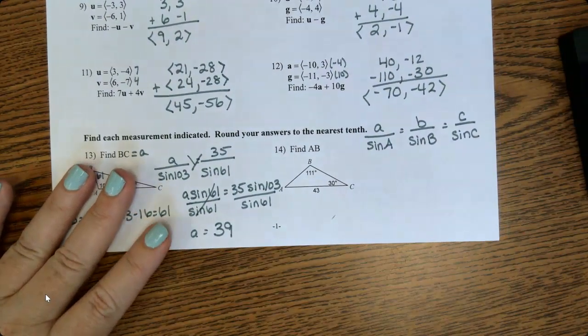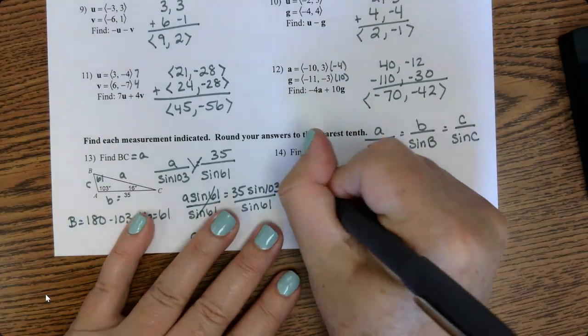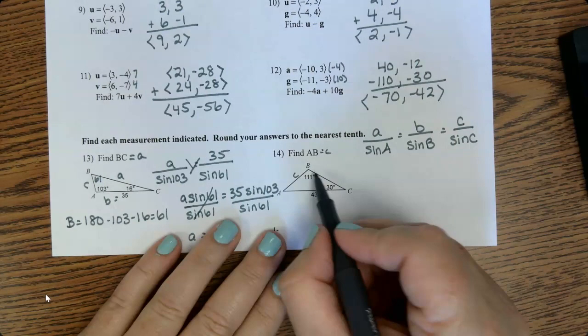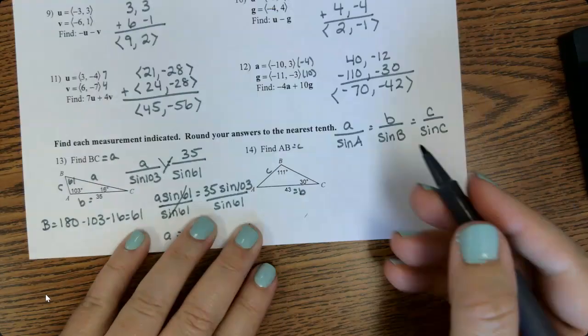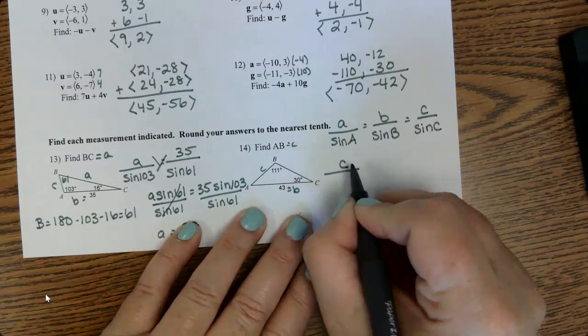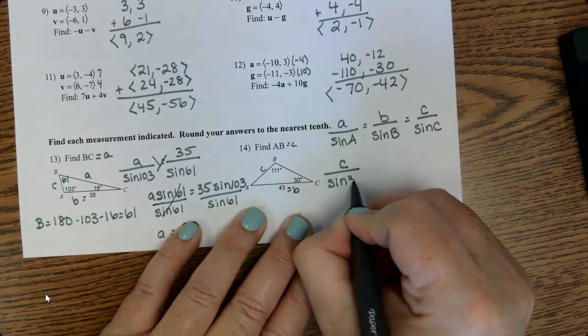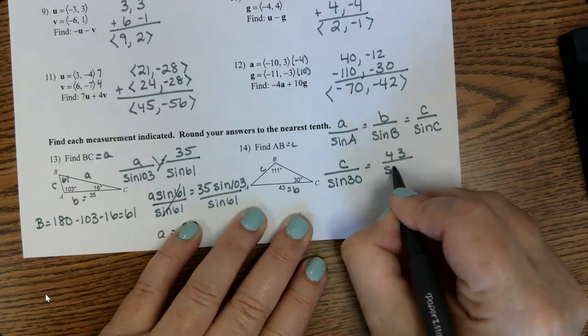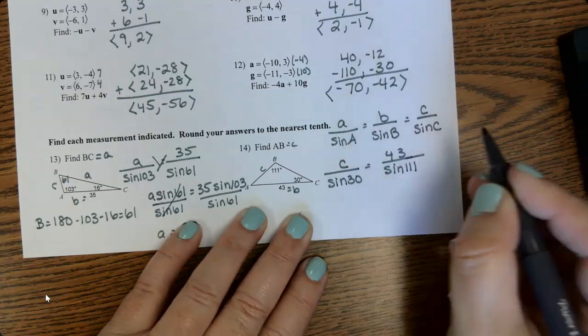Okay. AB. So here we want little c. I do know all of B. Okay, so here we go. Little c over sine of 30 equals 43 over sine of 111.